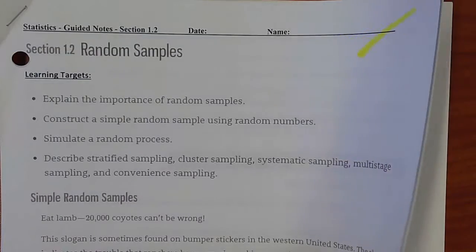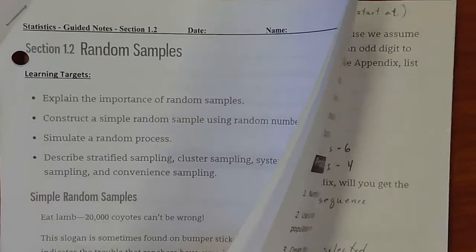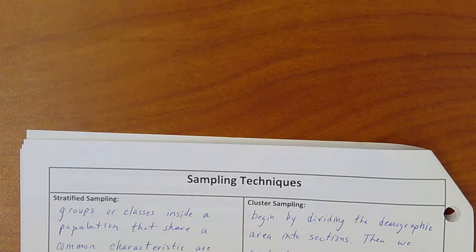We're going to go over this a few different ways. We're going to go through by having you reading it first. Then I'll take you through an example of each on this sampling techniques page. And then we'll follow it up with a YouTube video with some good visual aids. Okay, so pause the video, start by reading those two pages, 16 and 17.